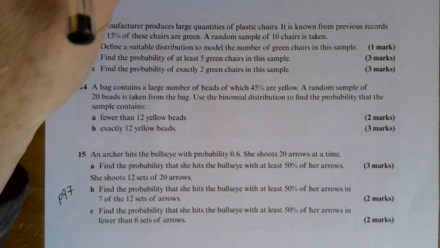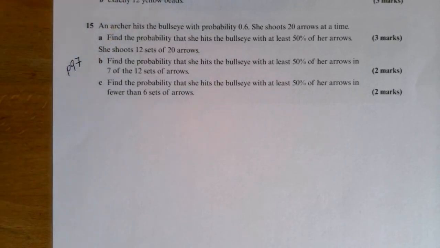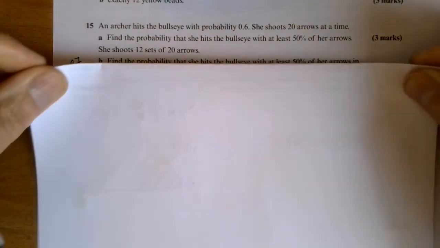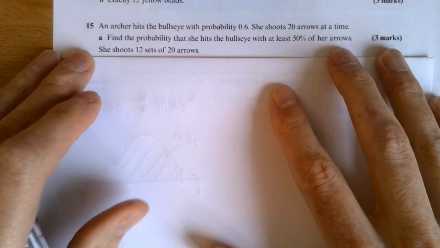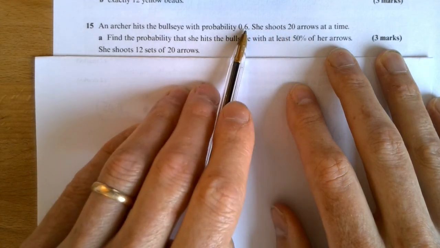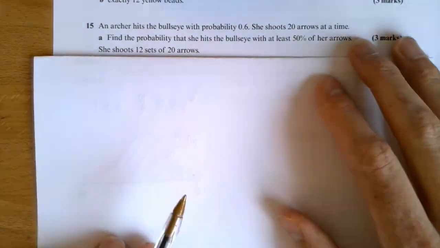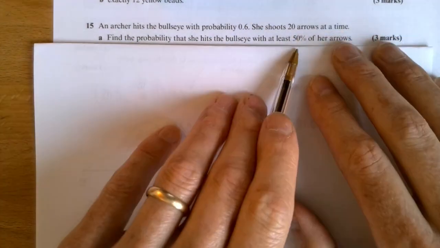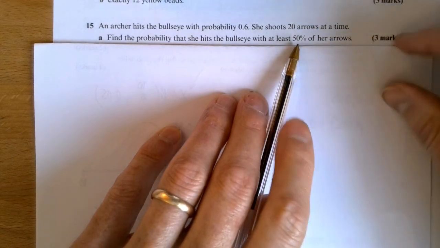So let's delve into this one and see if we can make some progress with it. What we're going to do is ignore parts B and C to start with. So I'm going to cover them up. There we go. We're just going to look at part A. Part A, she shoots 20 arrows. The probability of success is 0.6, and we want to know the probability that she hits the bullseye with at least half of her arrows.